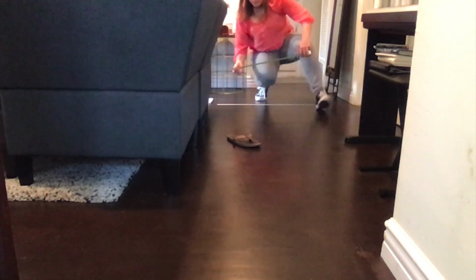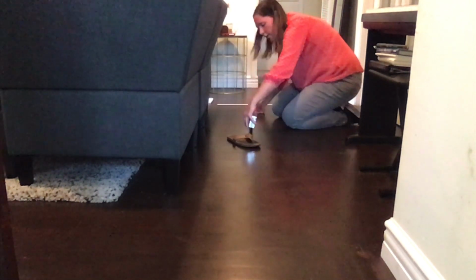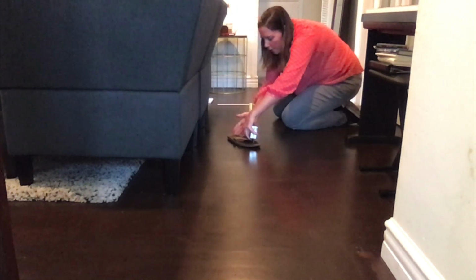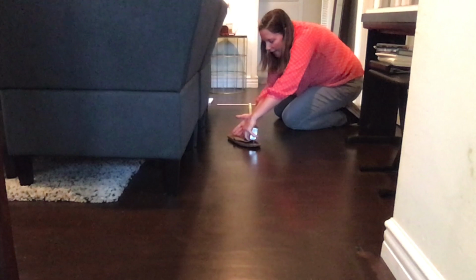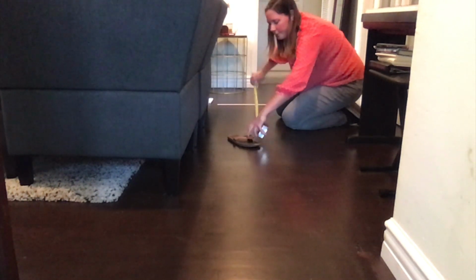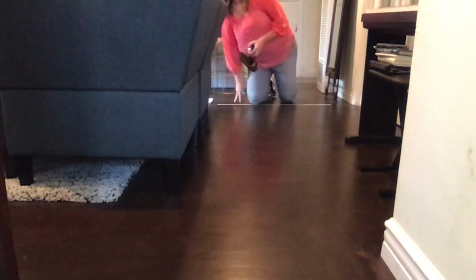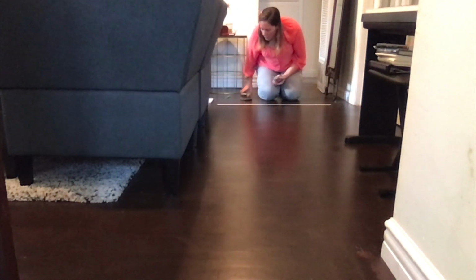Ooh, not bad. Let's see how far that went. Here we start to about there. Ooh, we've got 127 centimeters. Okay. 127. 2 more trials. 1, 2, 3.